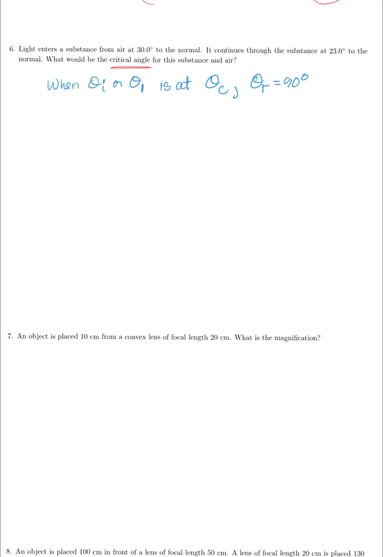So let's see. If we have air, we know that the index of refraction of air is 1. And it continues through a substance. So we don't know N2, right? So we'll call this N1. We don't know the index of refraction of our other material.